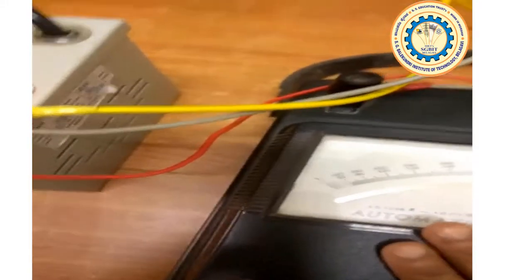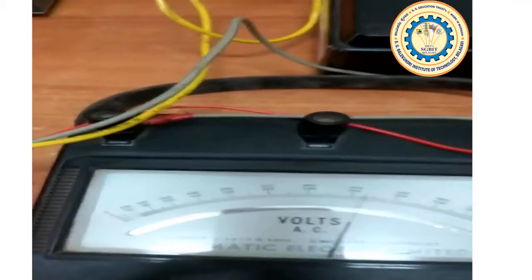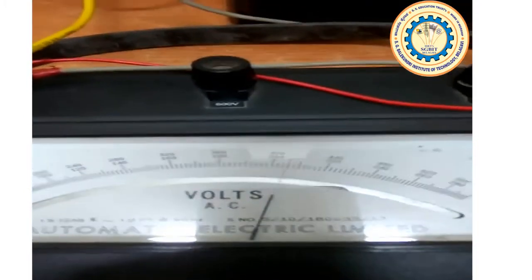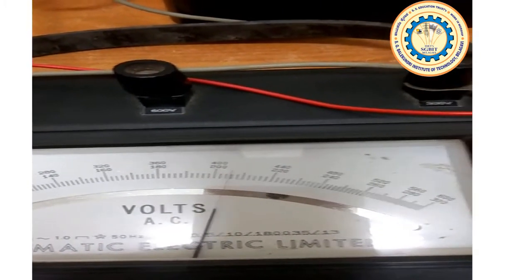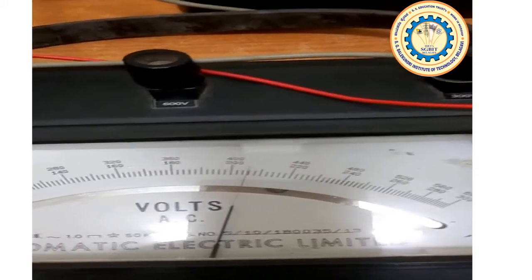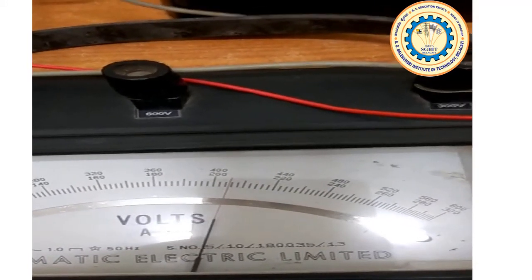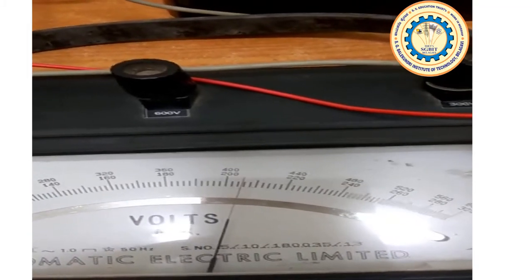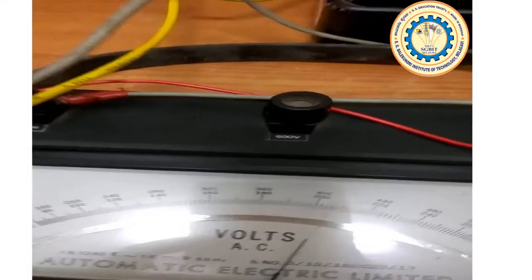Now the voltmeter which is across the auto transformer gives us the reading Vs, that is the supply voltage. So it is 206, because 10 divisions are giving you 20, so 3 divisions means it is 6. So 206. Now note down Vs as 206.